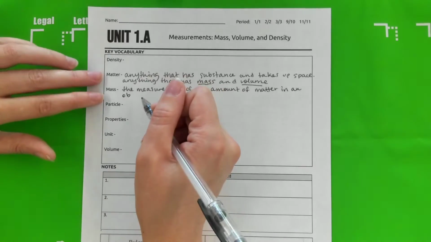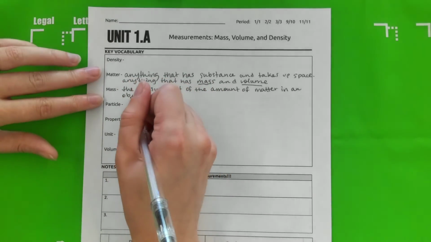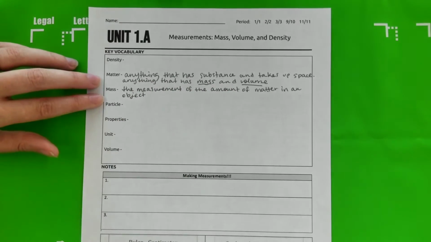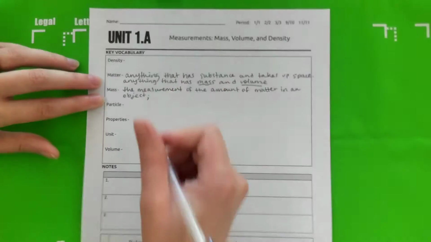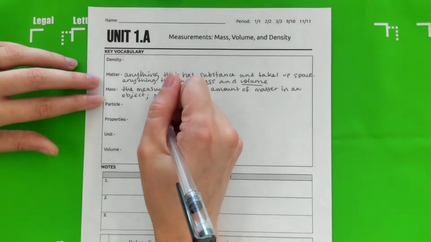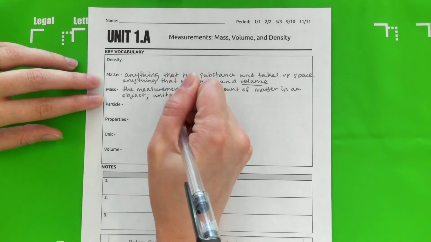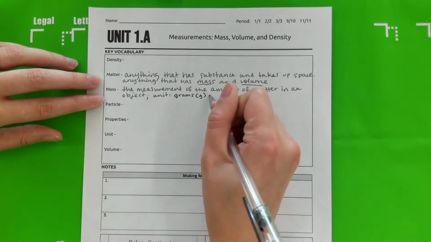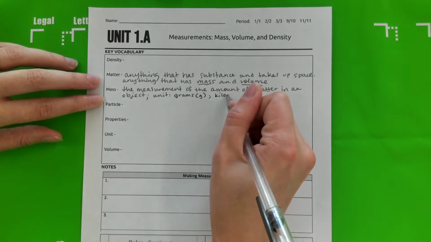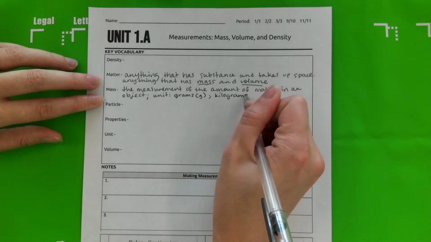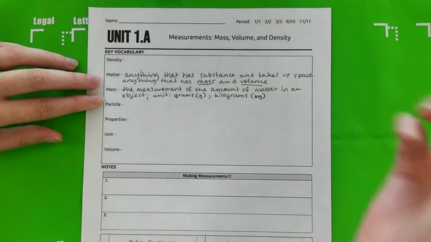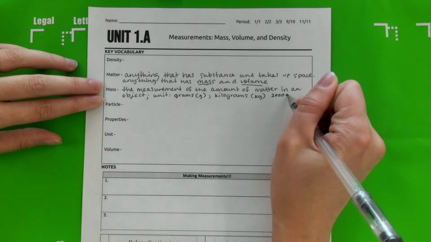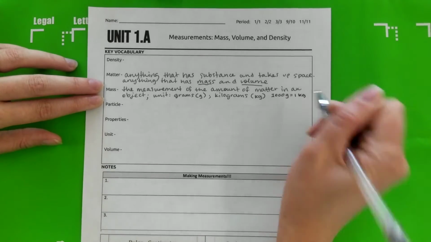Now we see that these two definitions for matter and mass do reference each other, which is a little annoying. I don't like it when that happens. But that is how we define mass. Now, mass is measured in the unit of grams. But we also use kilograms a lot in this class, which is abbreviated kg, and you can also add in here that 1,000 grams equals 1 kilogram if you wanted.